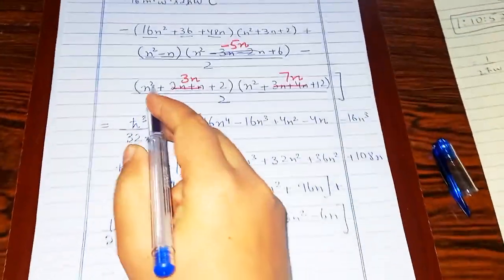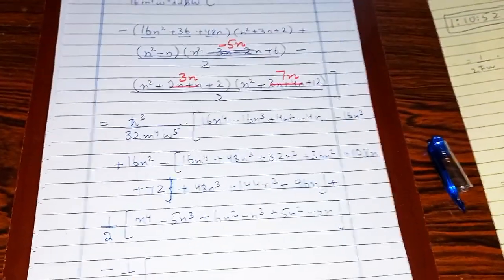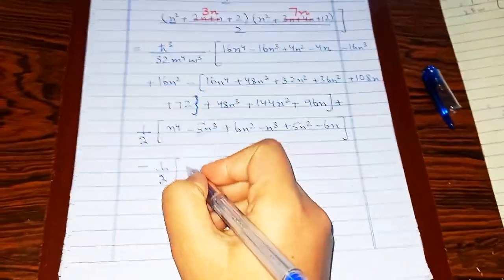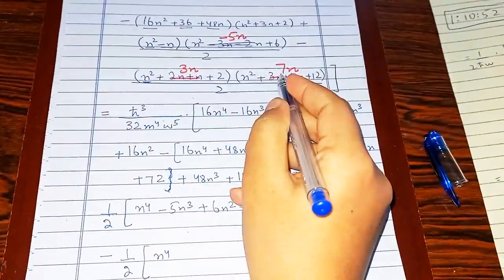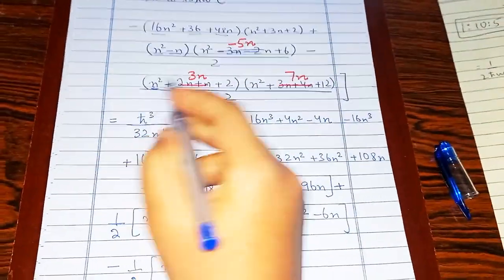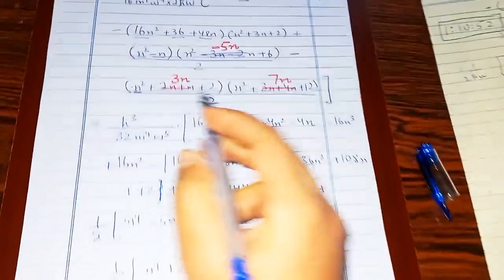Okay, let's multiply these terms together. We'll multiply n square with n square, n4. N square with 7n, 7n cube. N square with 12, it's plus 12n square.